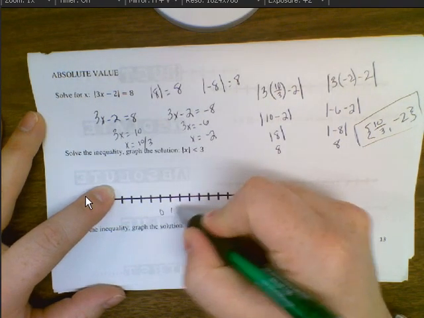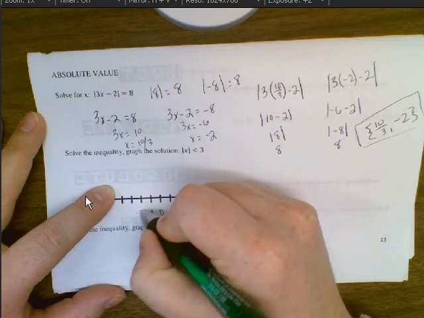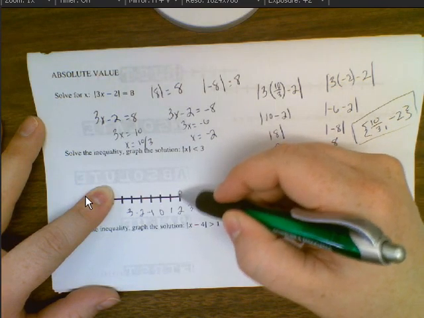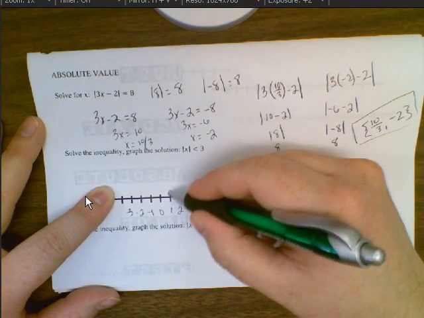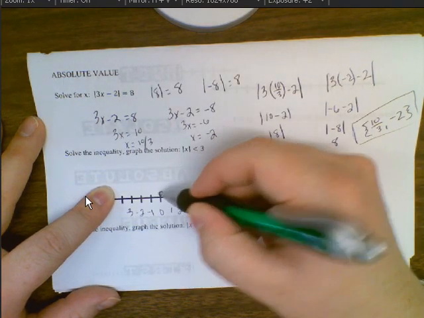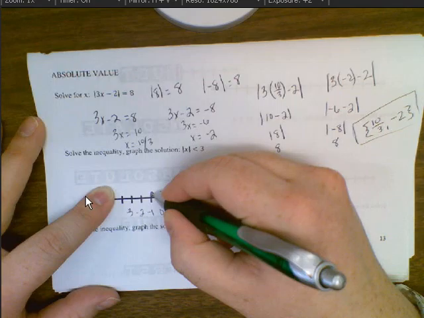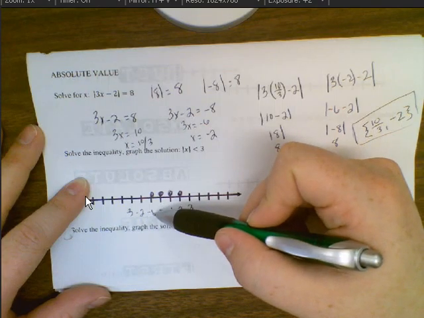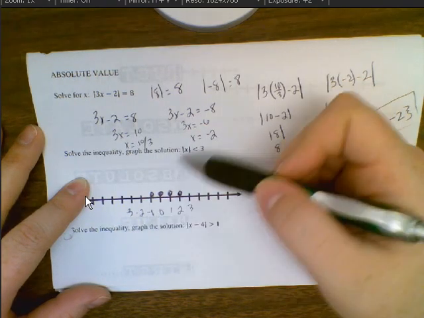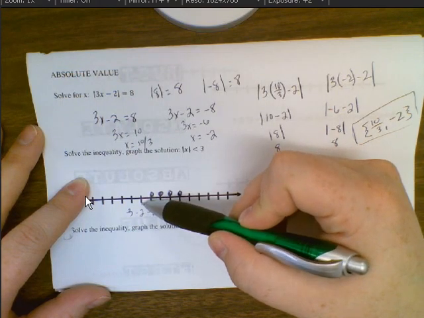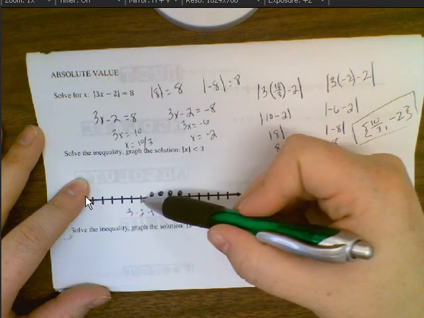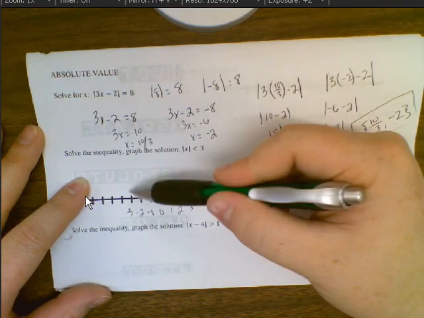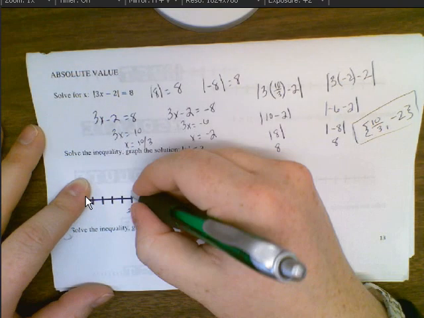Well, if you start to think about this just as far as a number line goes, one number that's less than 3 is 2. Another number that's less than 3 is 1. So is 0. So is negative 1. But now we have to start thinking about negatives inside an absolute value. The absolute value of negative 1 is going to be 1, which is still less than 3, so we're good. How about negative 2? The absolute value of negative 2 is 2, which is still less than 3, so that one works. Now, 3 wouldn't work because there's no equal to sign.